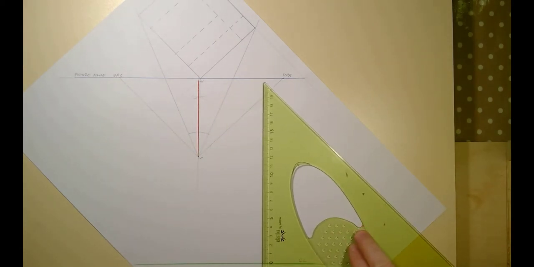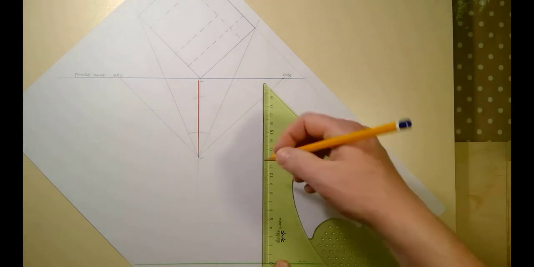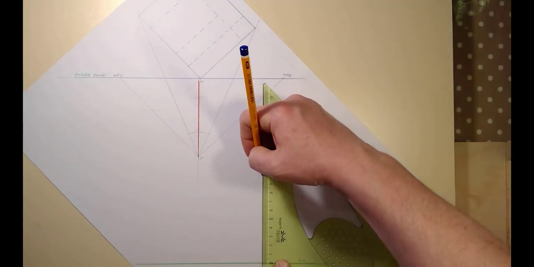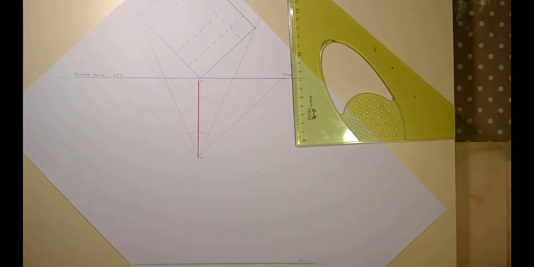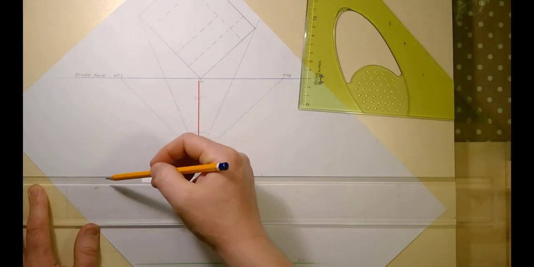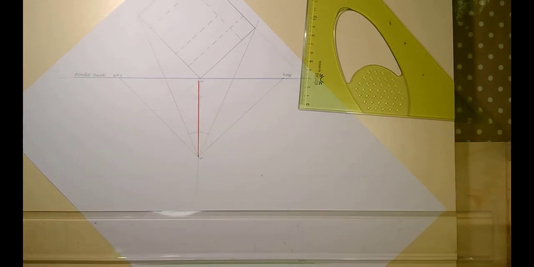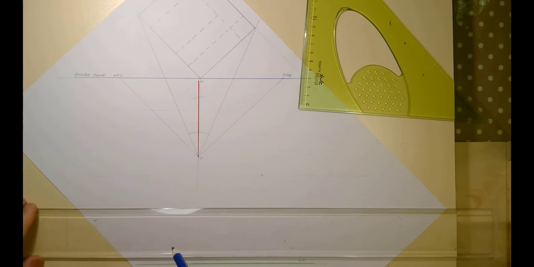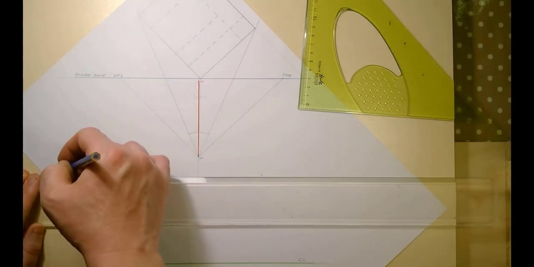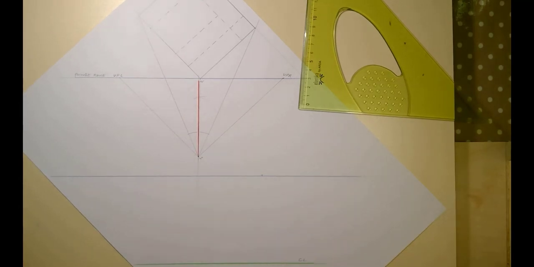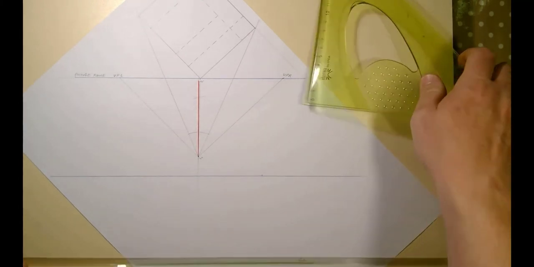Okay, so I'm going to mark up 100 mil. I draw in my horizon line. And I'm just going to put that horizon line the same as in my plan. I have my picture plane in blue, so I'm just going to put this in blue here as well. So that's going to be my horizon line. Locate my vanishing points on that horizon line.